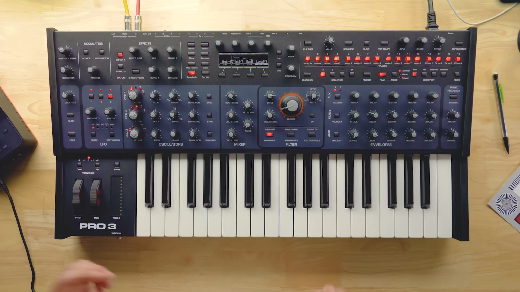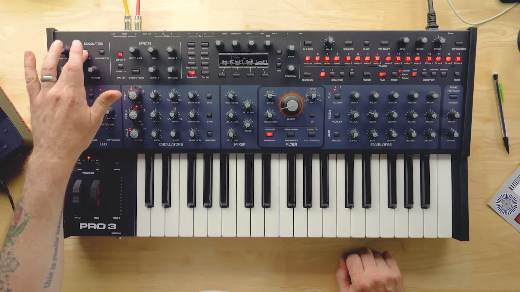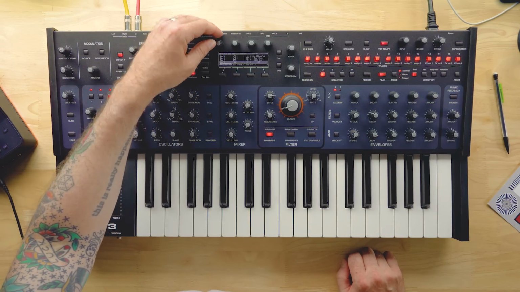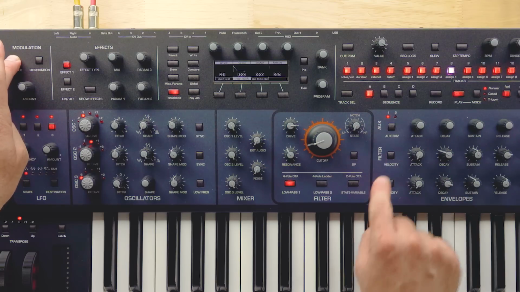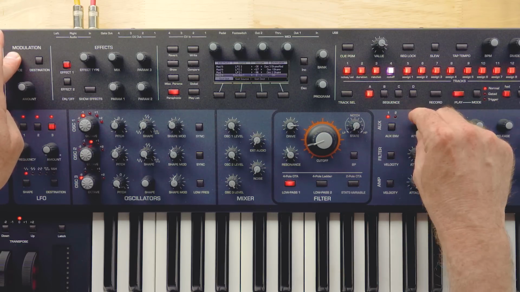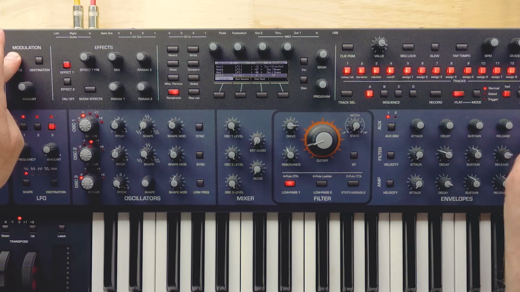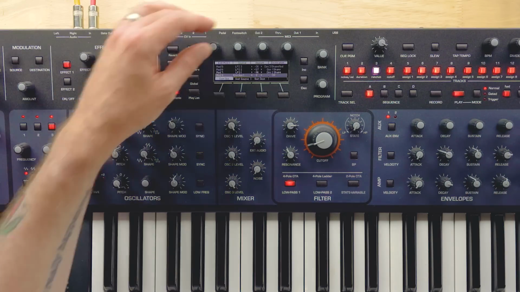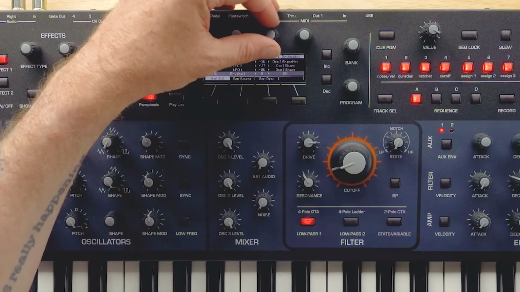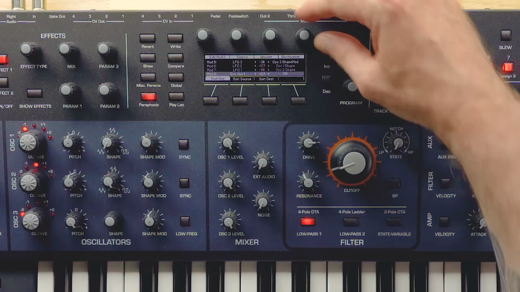So we do have some aux envelopes over here, which we will talk about now. If I go up to here and hit source, and I hit any one of these, or turn any one of these knobs here, I will have selected that aux envelope as a modulation source. Now, one of the things that's really cool is where these can go.